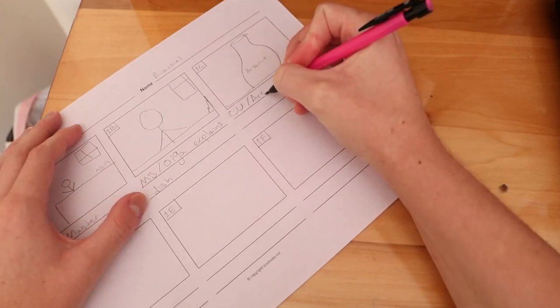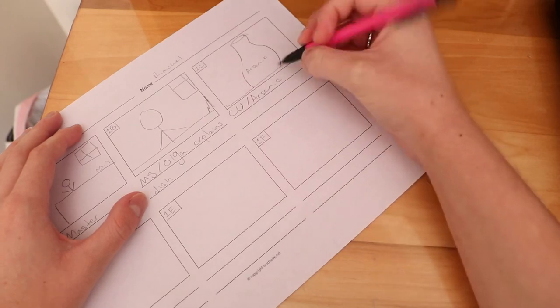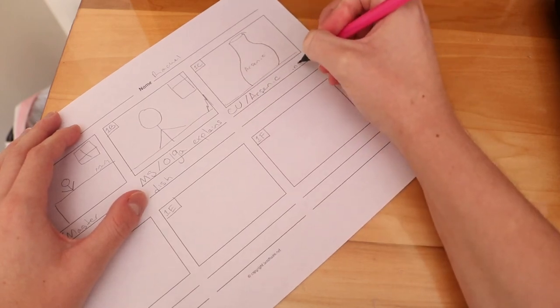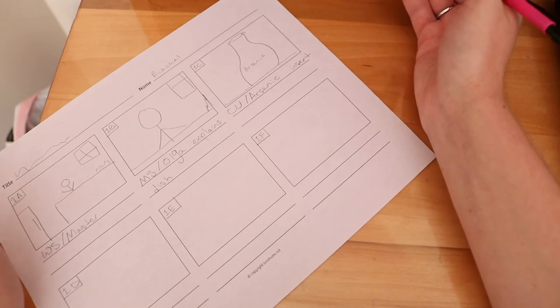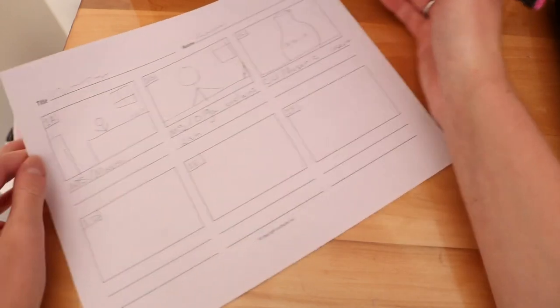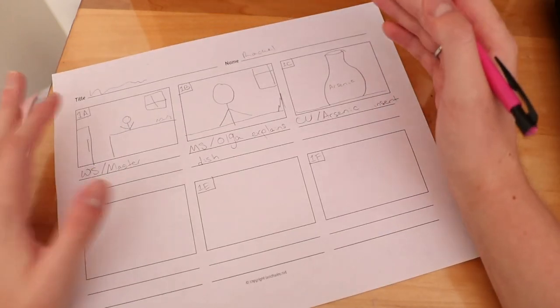Close up, arsenic, and it's an insert. So stuff like that. I'm just going to do these three. But go through and do every single one of your shots.